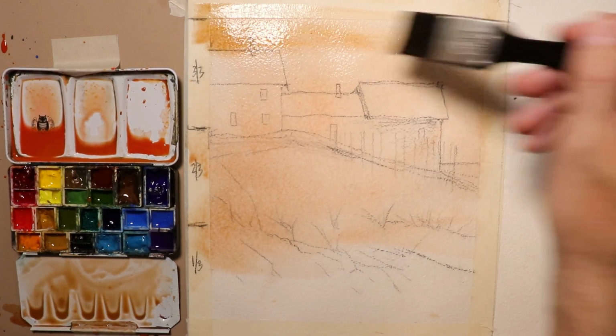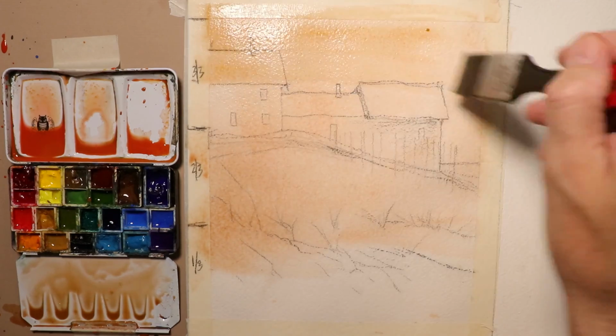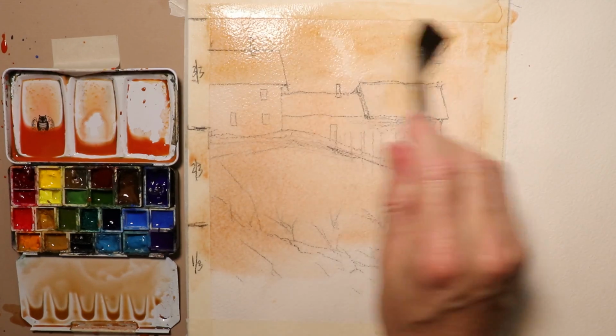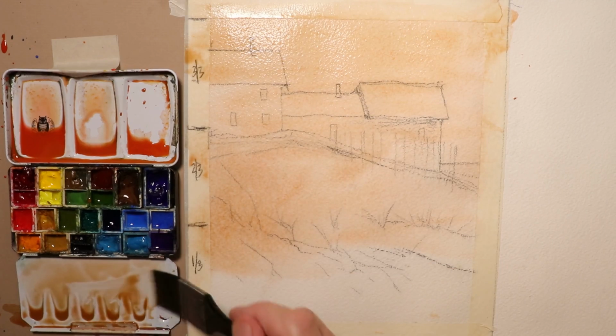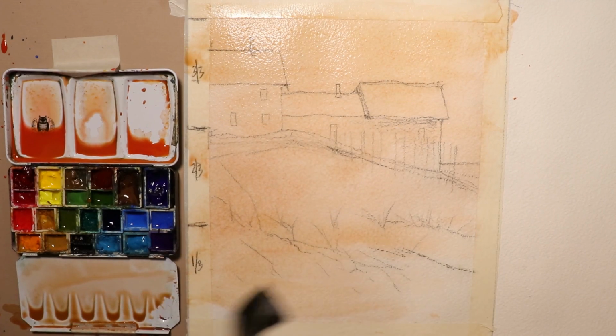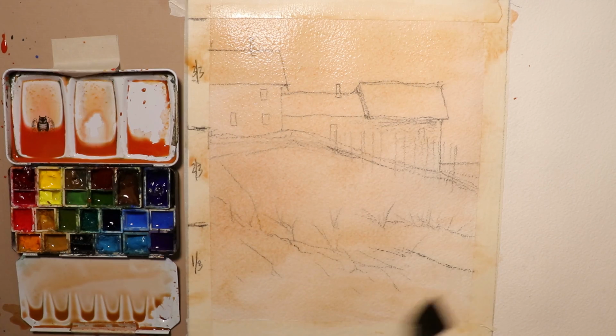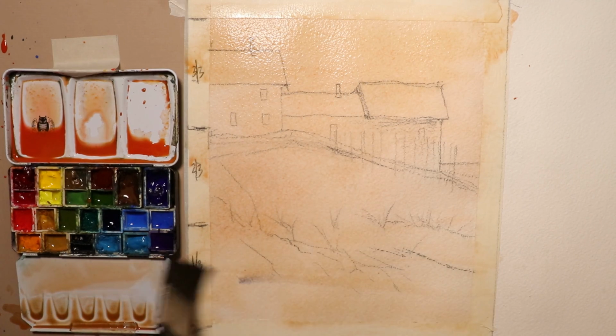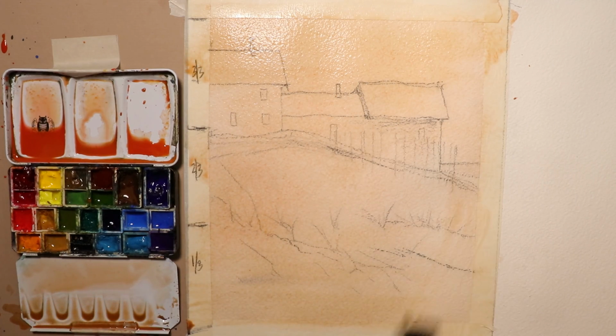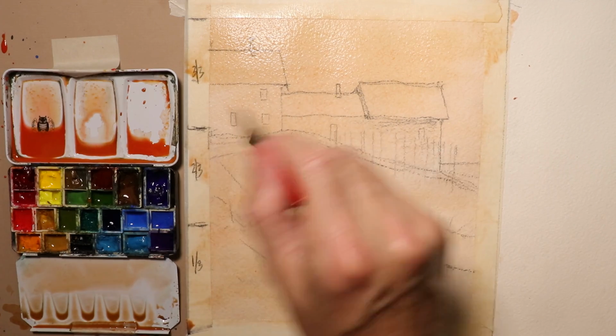So maybe I neglected to add a little bit of the raw sienna, which is kind of a gold color. So I'll just mix that in. But there we go. We're pretty much in great shape. We have that nice light, peachy, golden color.